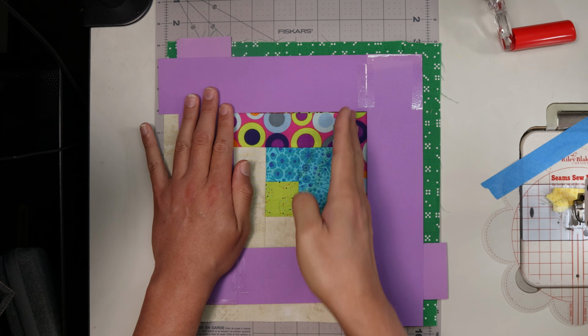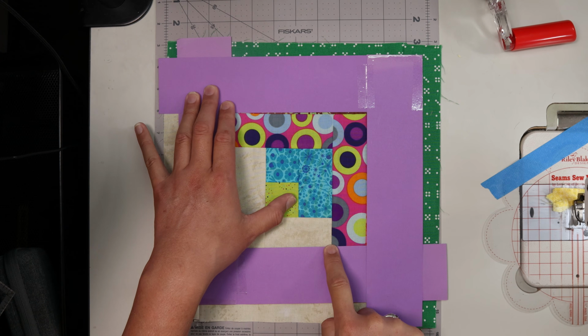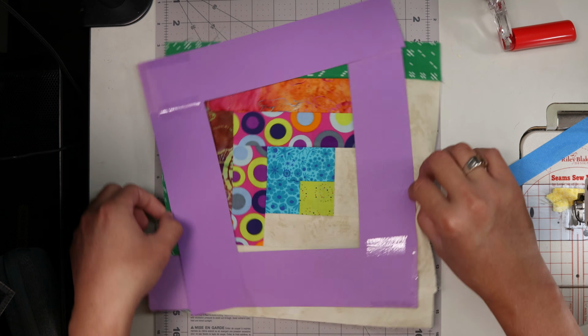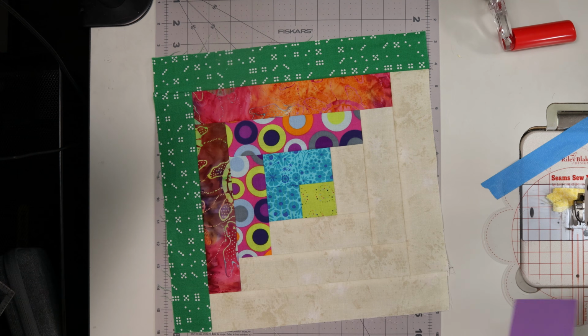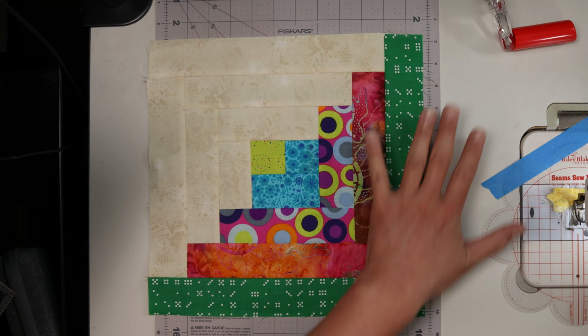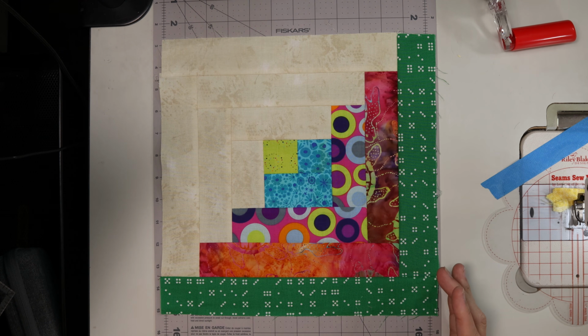We're adding this print on and making sure that it's the full length of this here. And you'll keep going around and around until you get your full block. Now this block will finish at 12 inches.